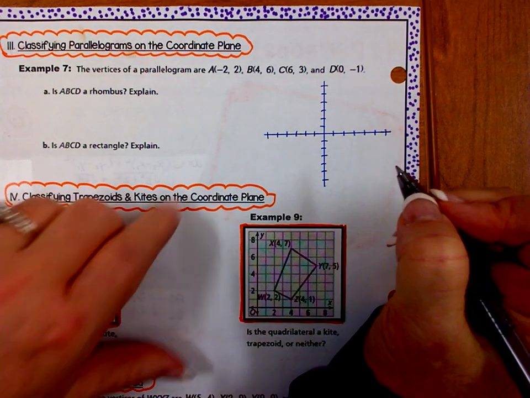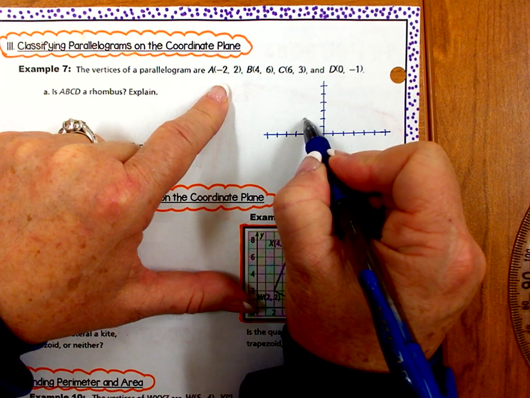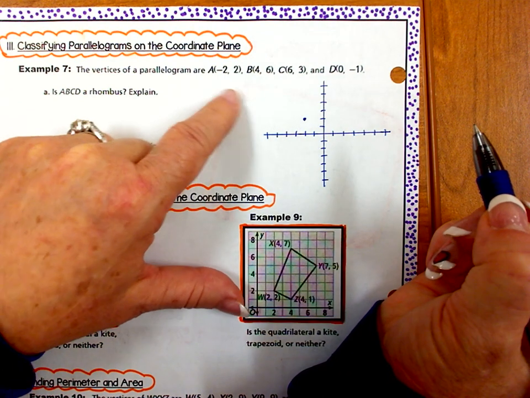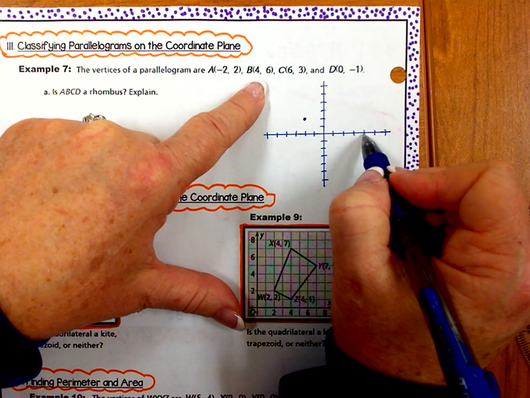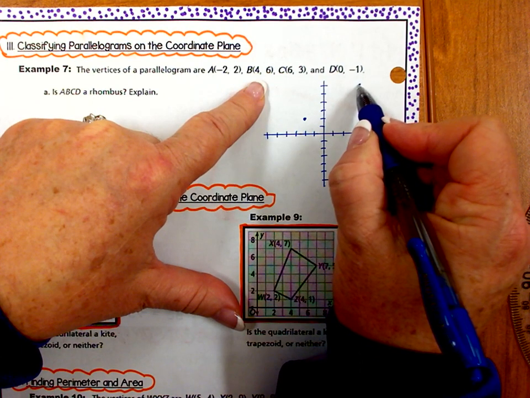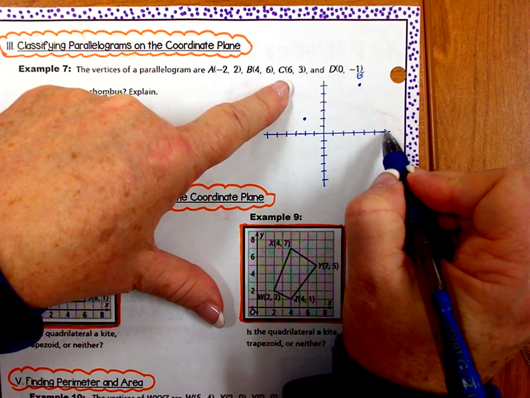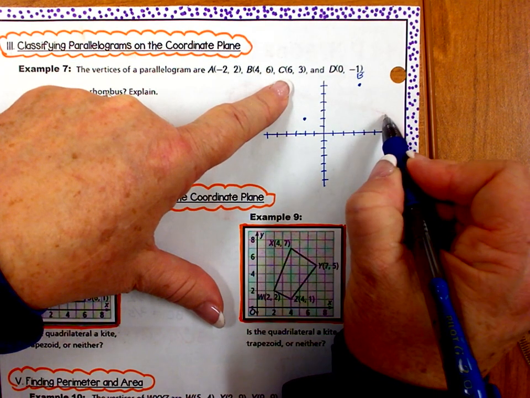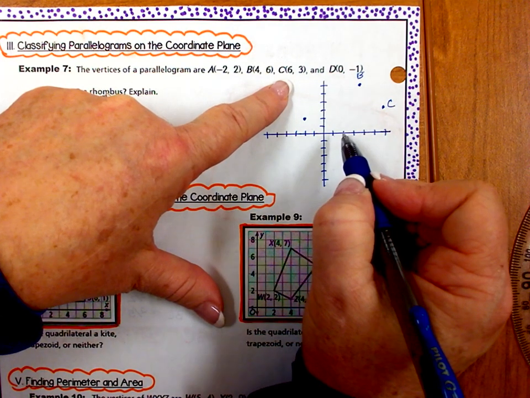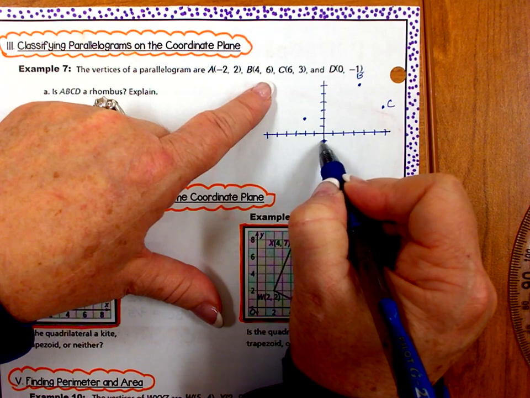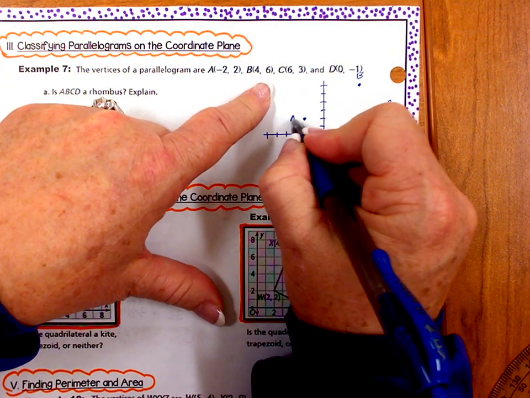There we go. Okay, so we've got negative 2, 2. So we're going to go back 2 and up 2, and that's going to be A. And then we're going to go right 4, 1, 2, 3, 4, and up 6. So up to here, that's going to be B. And then C is going to be right 6 and up 3, 1, 2, 3. And D is going to be 0 and negative 1, which is right here. Okay, so this one's D and this one's A.